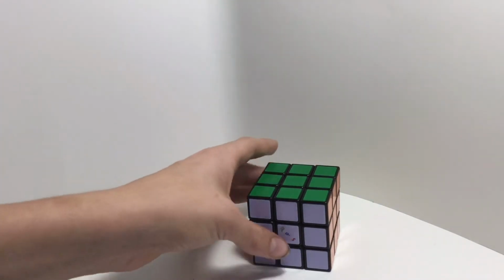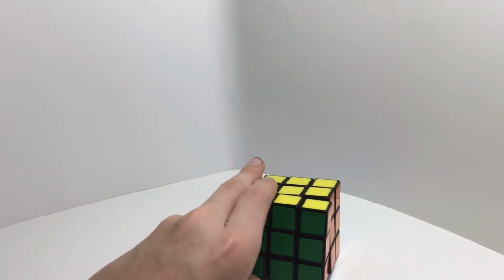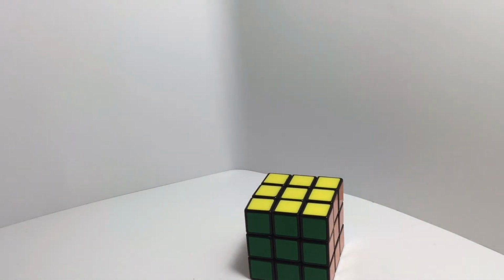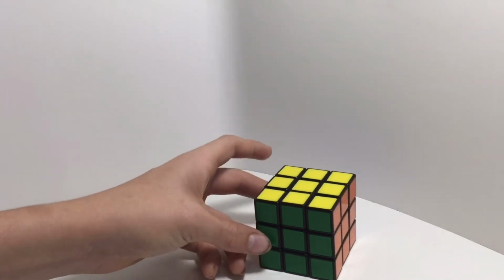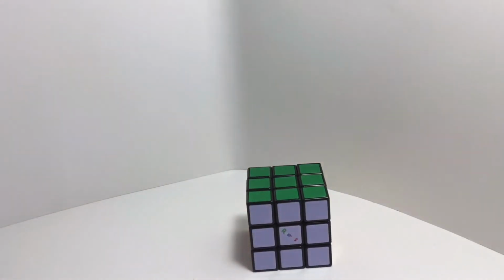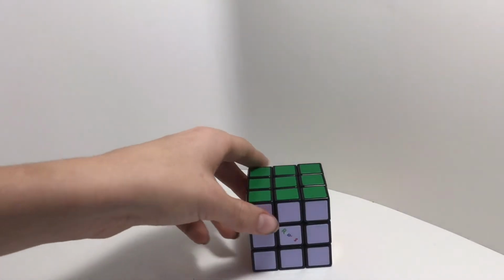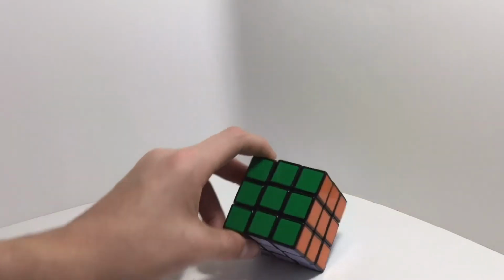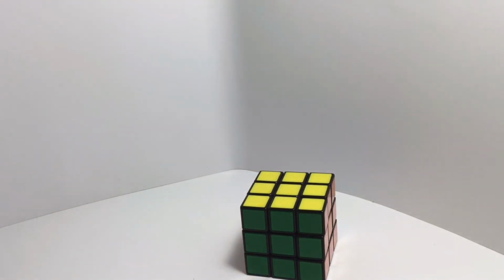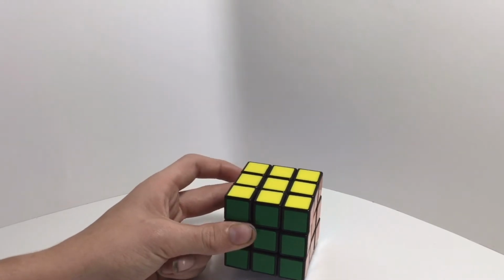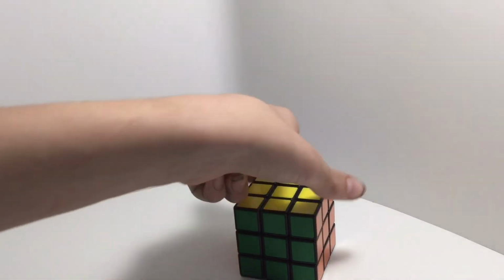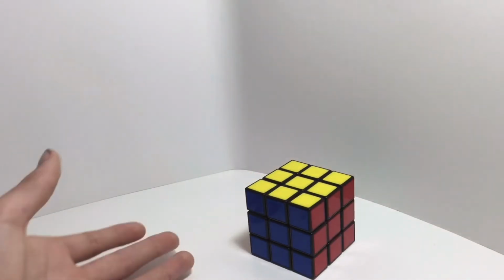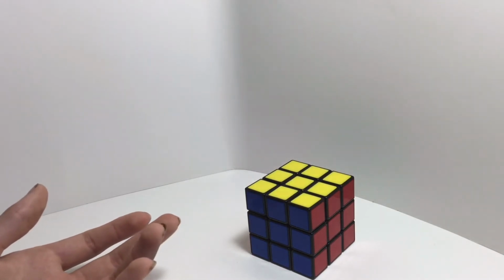And X one last time, green is back to being our front. Now X prime goes the opposite direction. And there's also X2, which just flips the cube around.